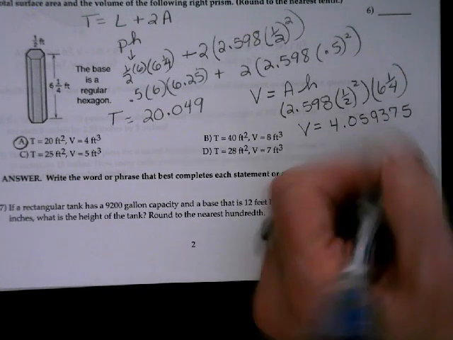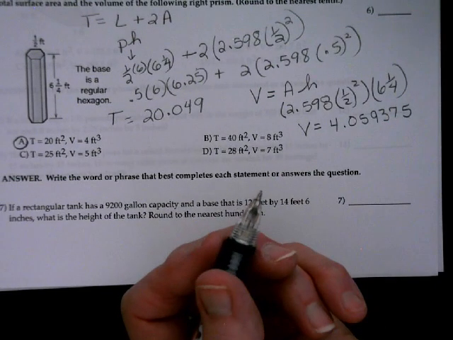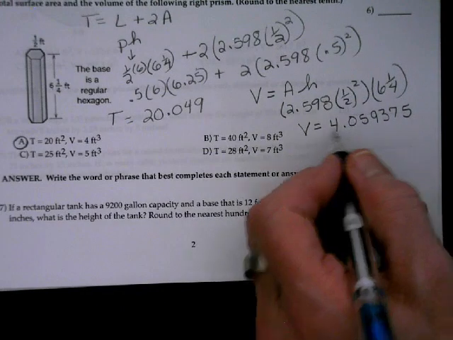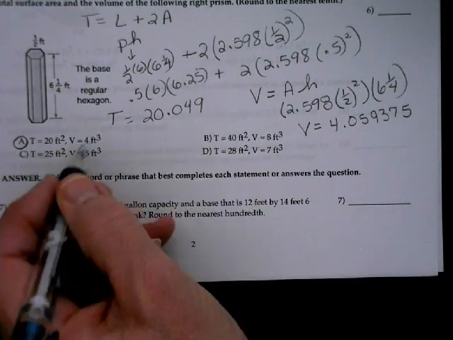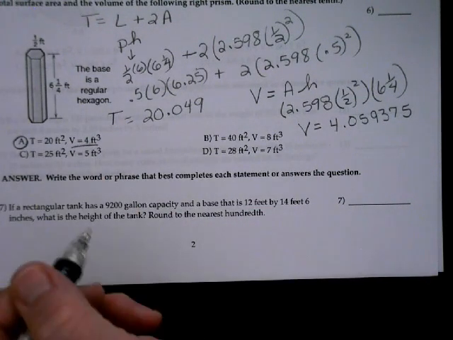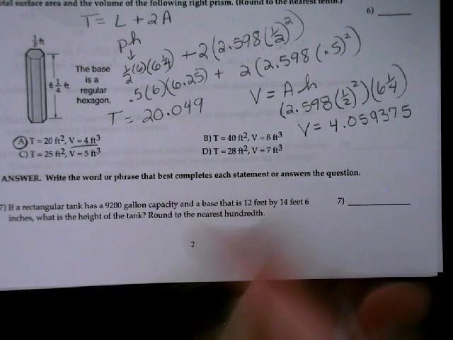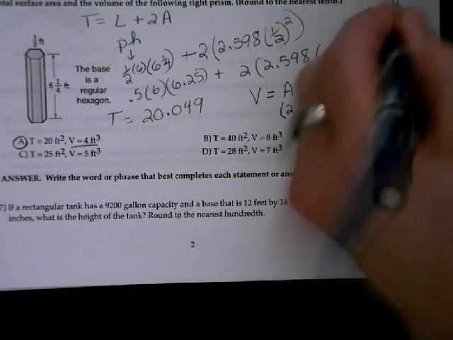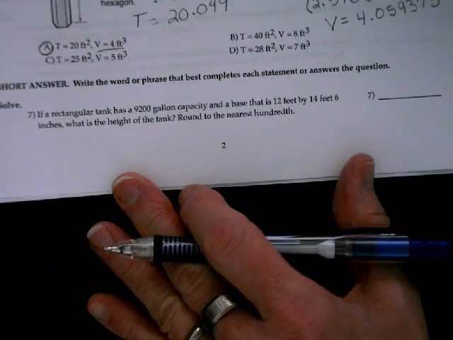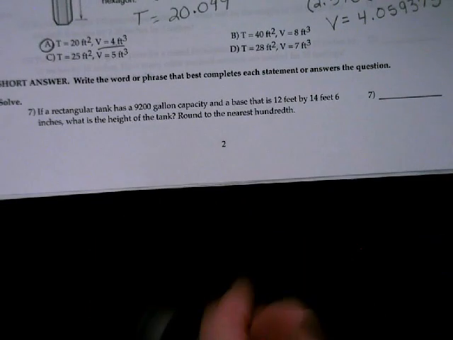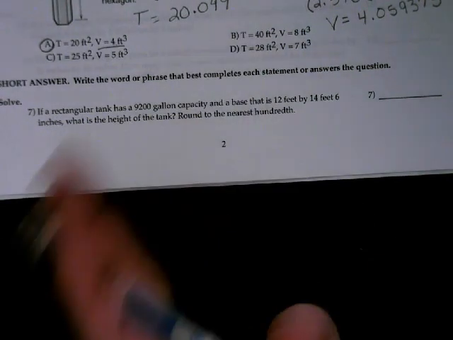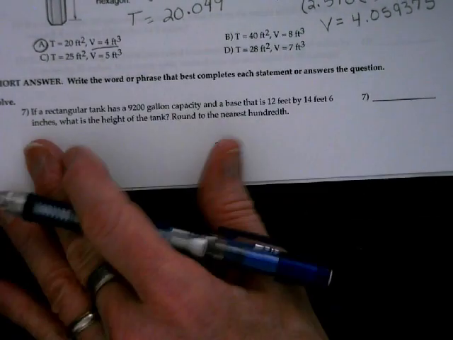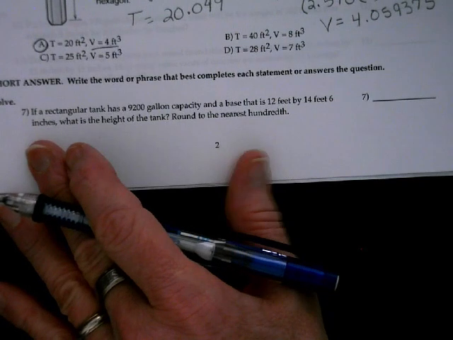So volume is, I got 4 and 59375. So rounding it to the nearest whole number, there's your volume for your number 6.